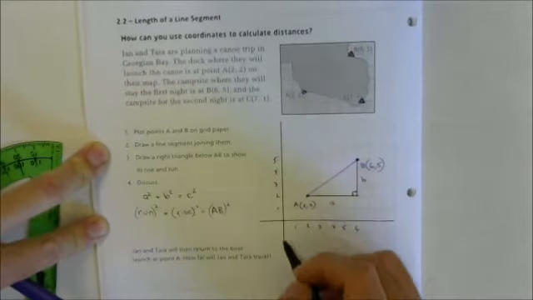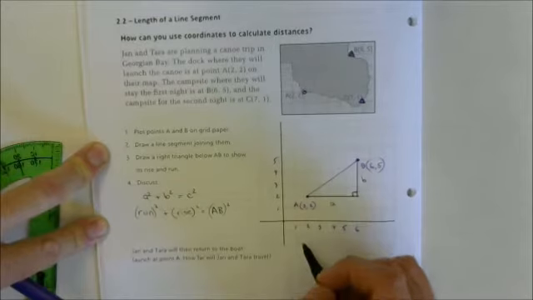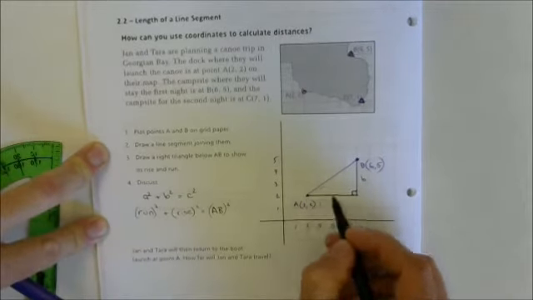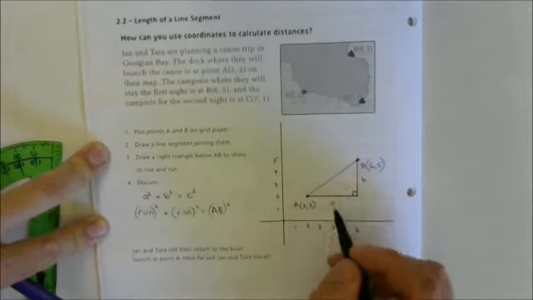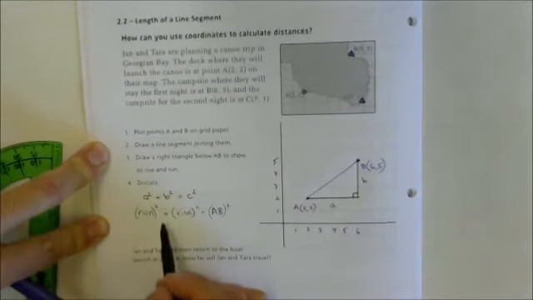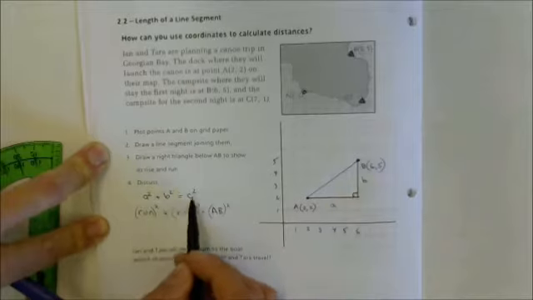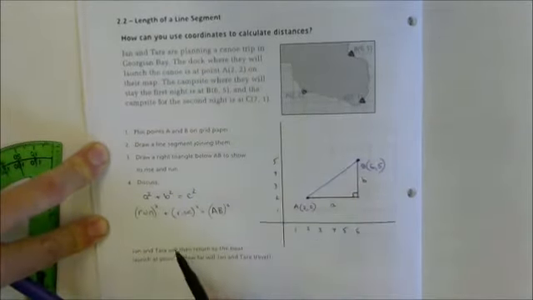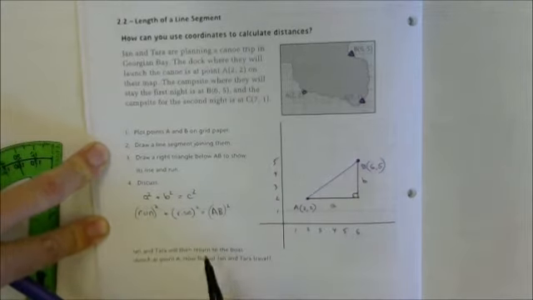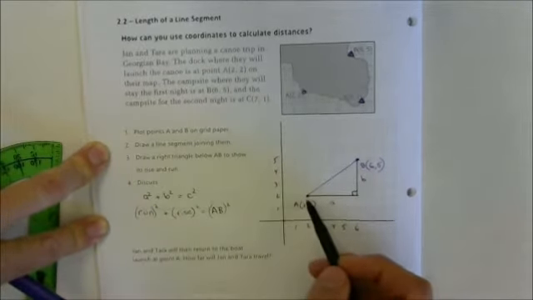But because we're on this grid and we can see that the run is 4 units and the rise is 3 units, then we can actually just use our Pythagorean theorem, a squared plus b squared equals c squared, in order to get the length of this line. And we can rearrange this equation also in order to express it in terms of AB.